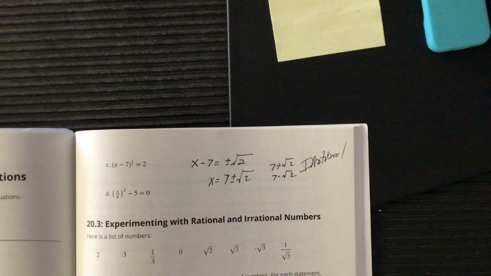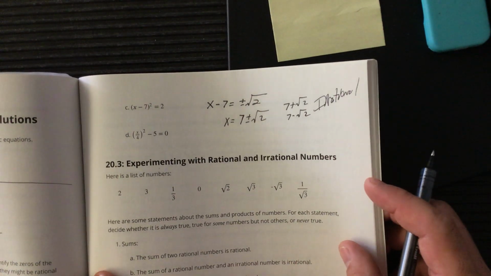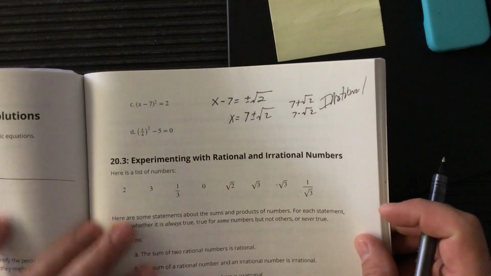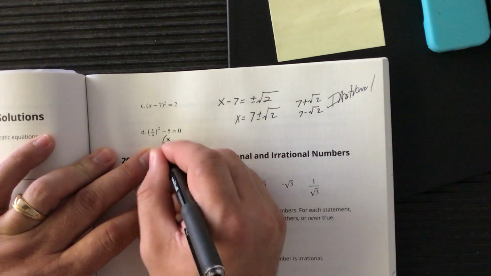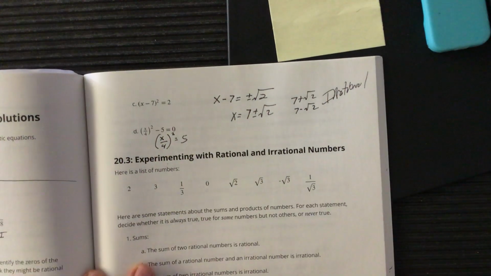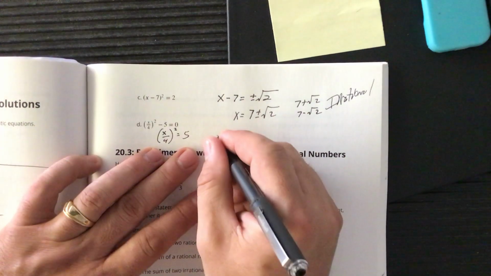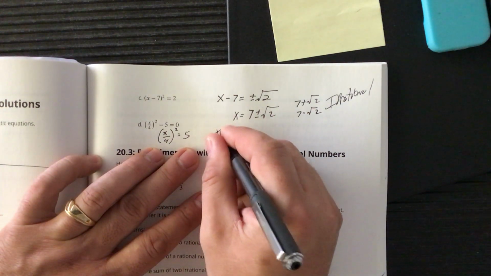Question number D, letter D I guess, D is not a number. If I'm going to follow the same pattern, I'm going to add 5 to both sides. I want to get that squared term by itself. And now the opposite of squaring something is? Square root.